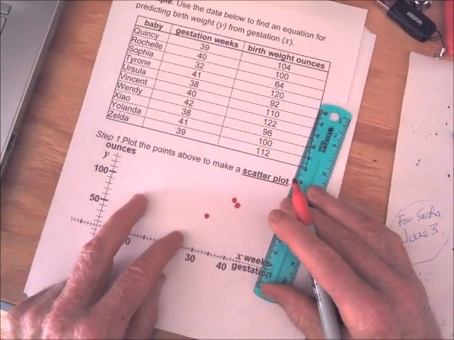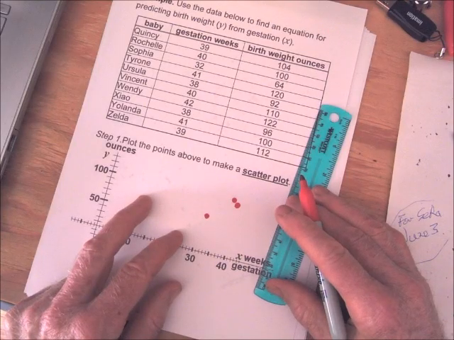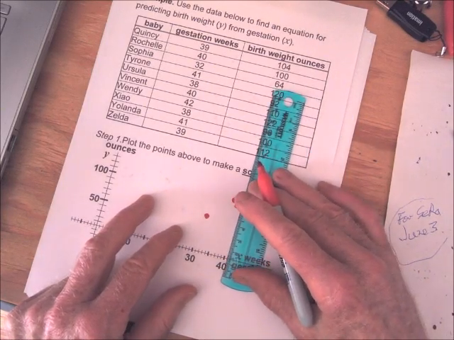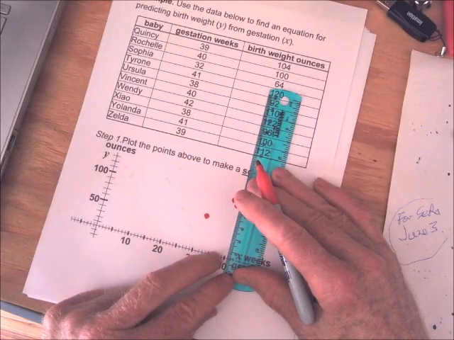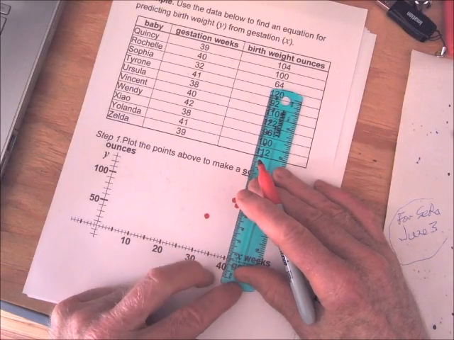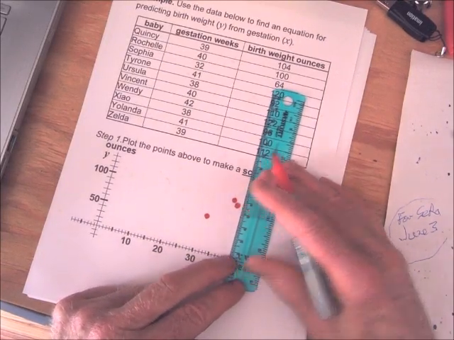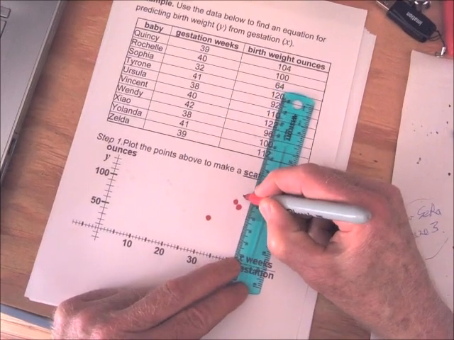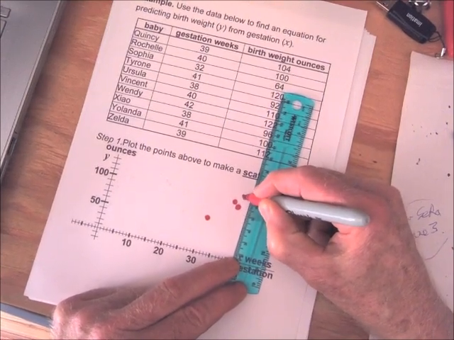And then we have Tyrone, 41 weeks, 120 ounces. 41, 120, maybe something like that.